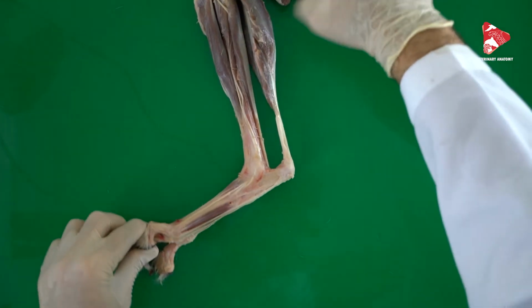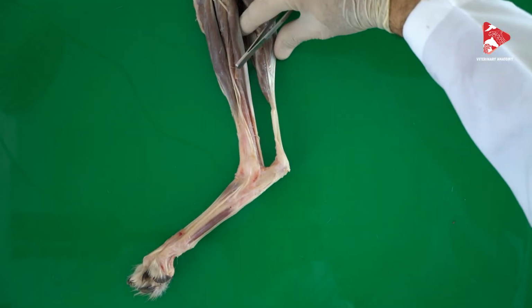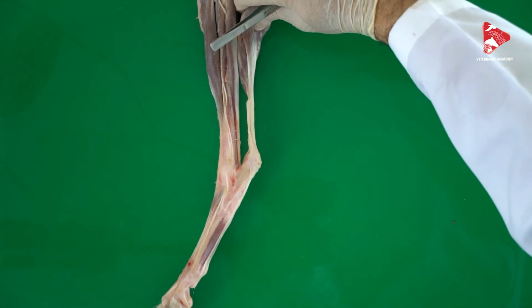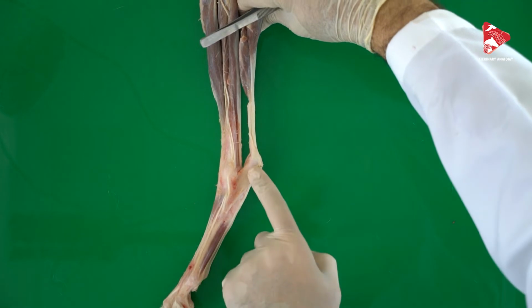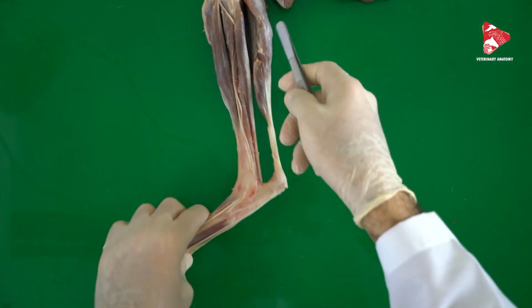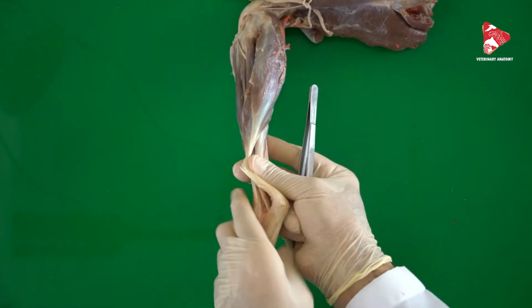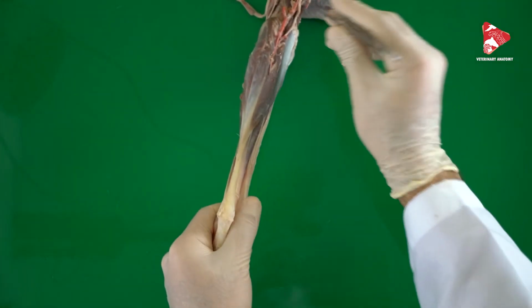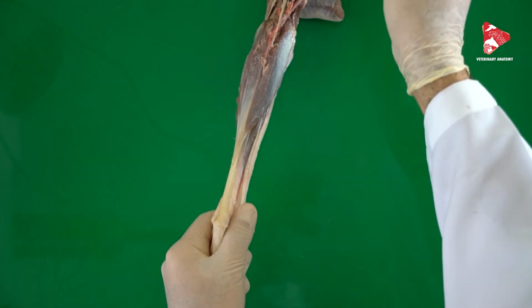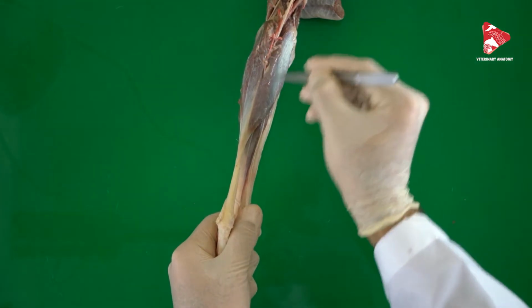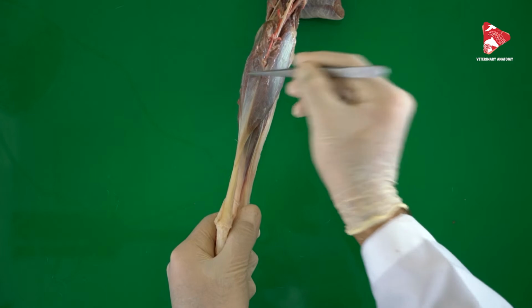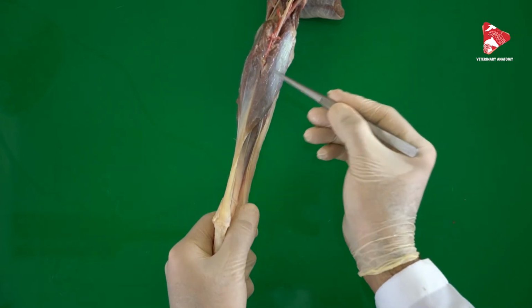Let me just try to do it for you. So it will extend the tarsal joint, as you can see here. Again, one more time, extend the tarsal joint. This muscle, the gastrocnemius muscle, is innervated by the tibial nerve, which we can see here, just between the two heads. So at this level, it gives a lot of branches to both heads of the gastrocnemius muscle.